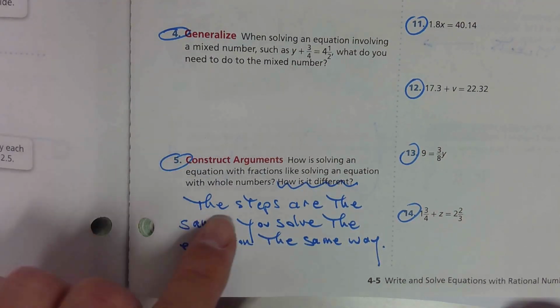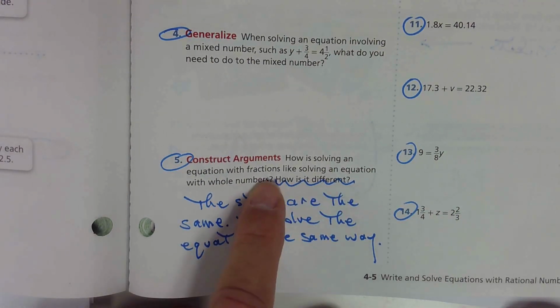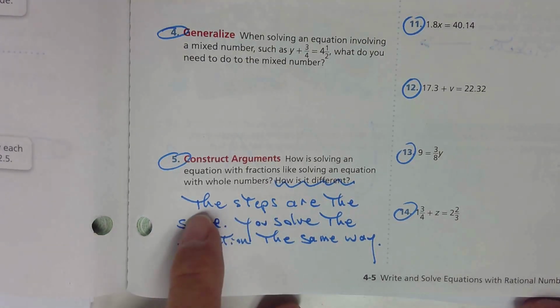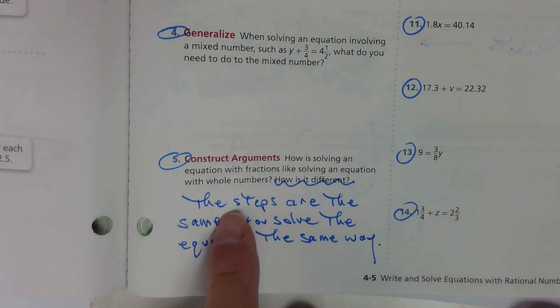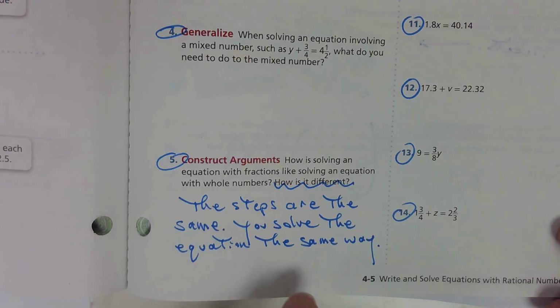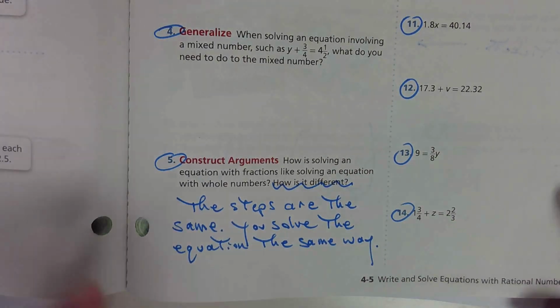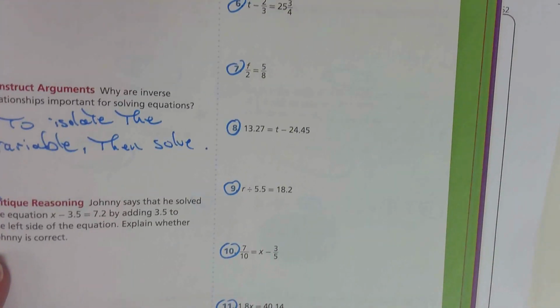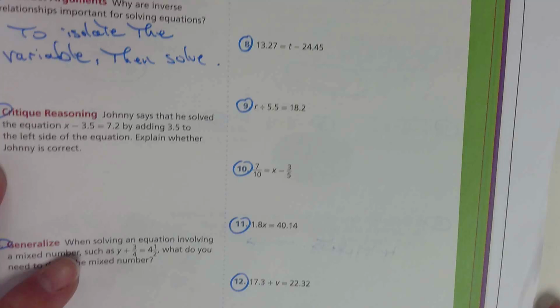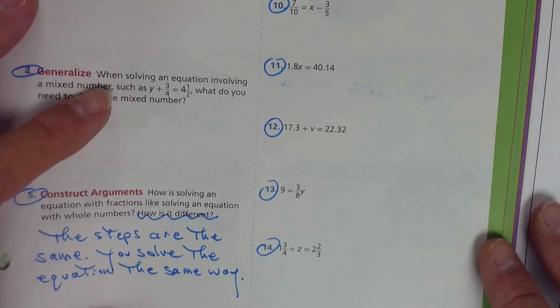How is solving an equation with fractions like solving an equation with whole numbers? And this is what I had you guys write down. It probably makes a little more sense now. The steps are the same. Whether it's a decimal or a fraction, you solve it the same way. Okay? And then on the right side of page 213, circle all those. I want you to solve every one of those, 6 through 13.